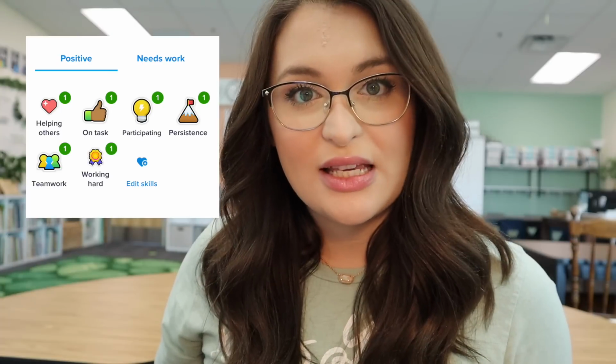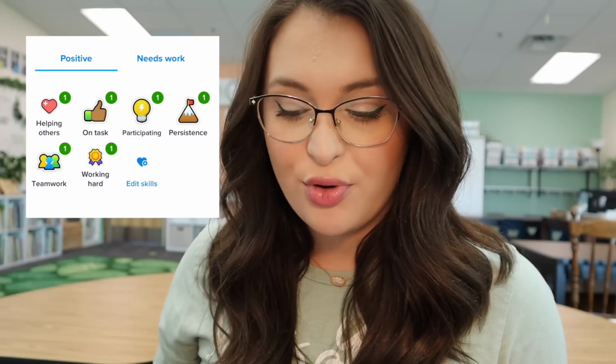Let's say maybe you have assigned seats at tables for students. Each table could have a separate group on Class Dojo, and you could give all of those students points really quickly. And to give points, you just click or tap on the student or group that you would like to give the points to. These are the default skills that Class Dojo just automatically imports for you.